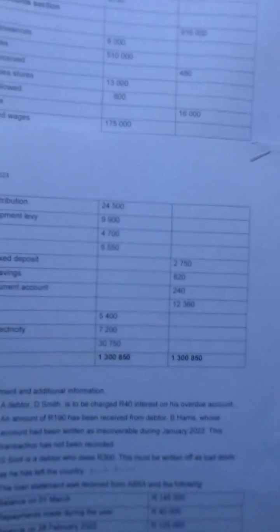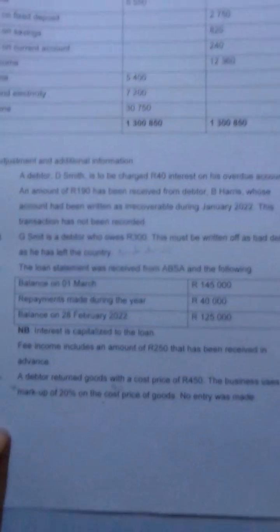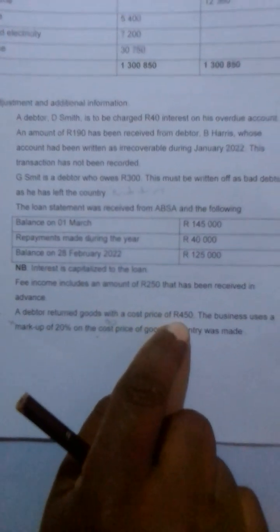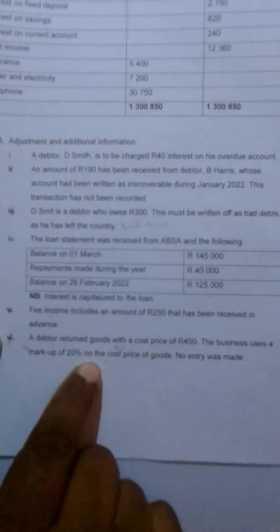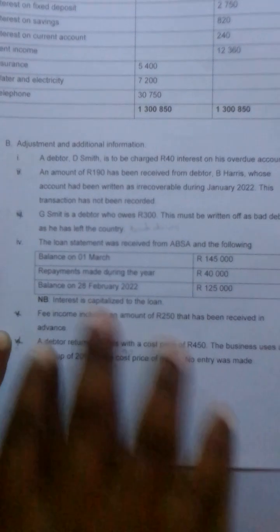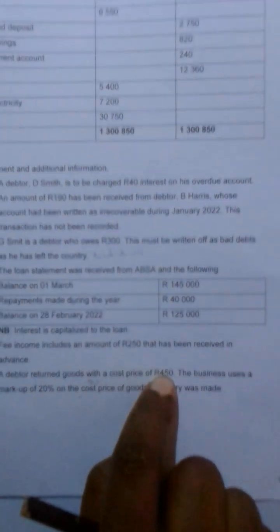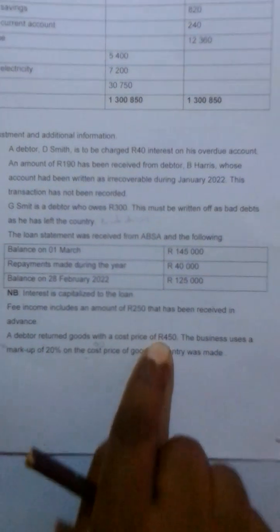After recording these debtors allowances, we can check the adjustments or the additional information for any other debtors allowances. I think we've got adjustment number 6. They say a debtor returned goods with a cost price of 450. The business used a markup of 20% on cost price on the goods. No entry was made, so this entry was not recorded. These goods were returned by a debtor, so they are also part of debtors allowances, and they were not recorded. So what we are supposed to do is to record them. We are given the cost price here, so we need to find the selling price for our debtors allowances so that we can adjust our sales. By the 450, we will adjust it the way it is on the cost of sales.